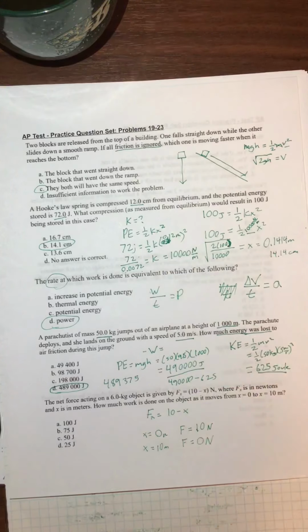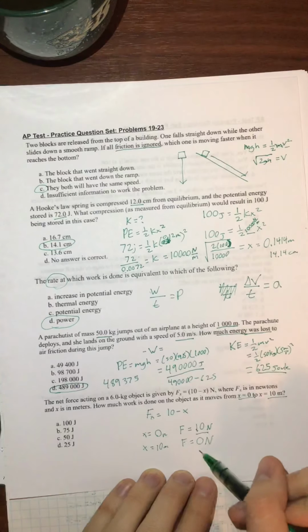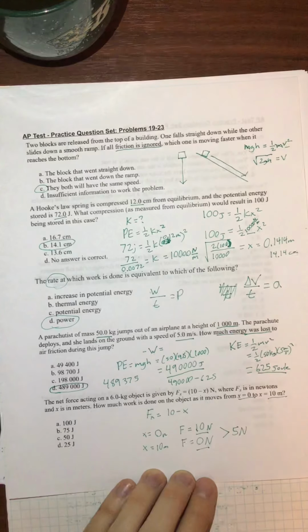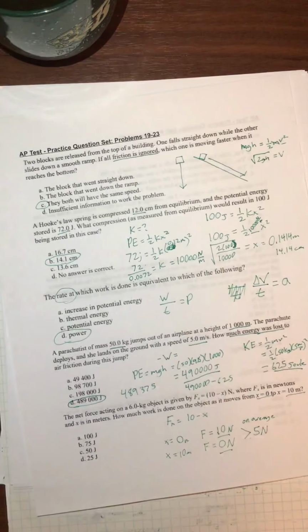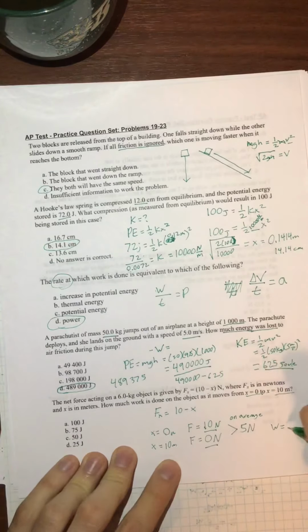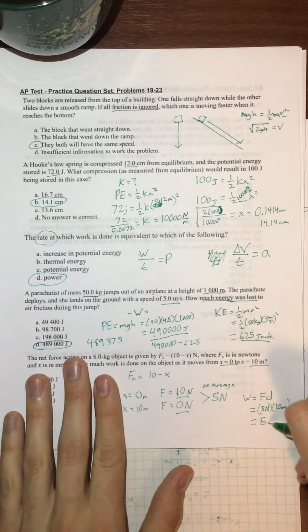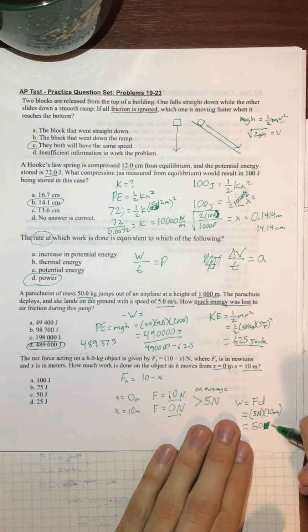How much work is done on the object as it moves from 0 to 10 meters? Well, good thing I just did the calculation for these two values. The force starts at 10 and drops down to 0, which means on average we're going to have a 5 newton force to deal with. Work is equal to force times distance, and on average we had a 5 newton force and traveled a distance of 10 meters. So that means we did 50 joules of work. Newtons is for force, joules is for work.